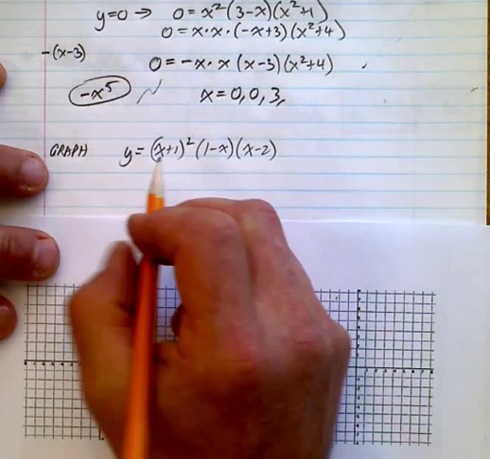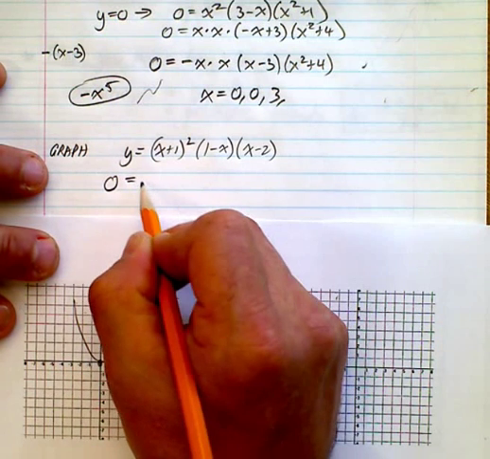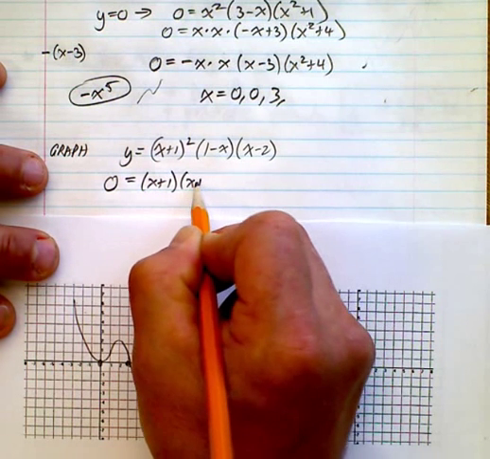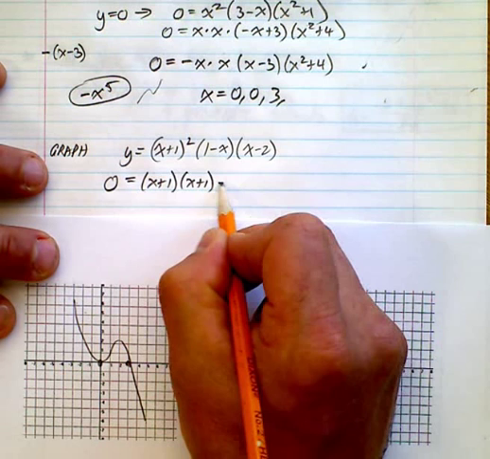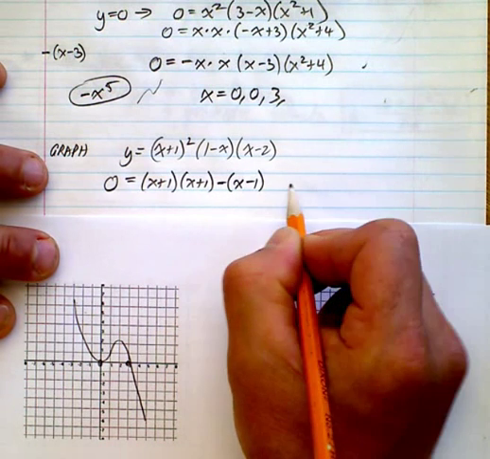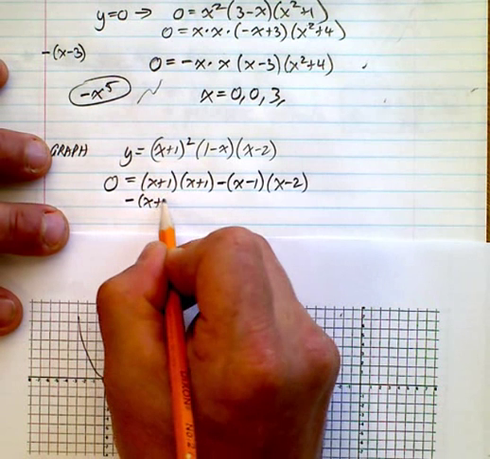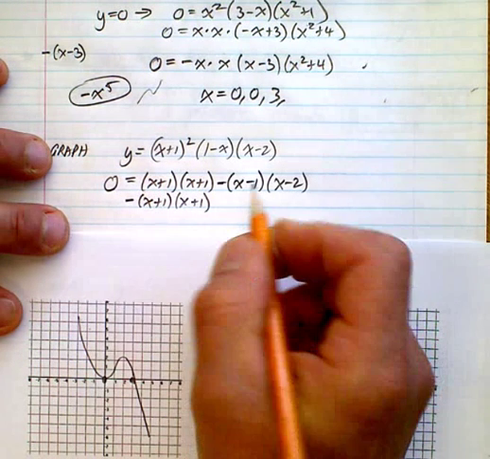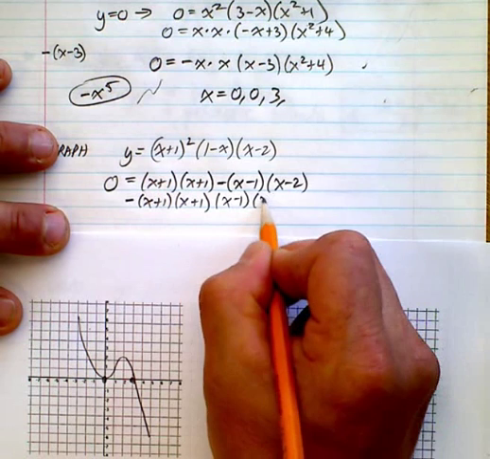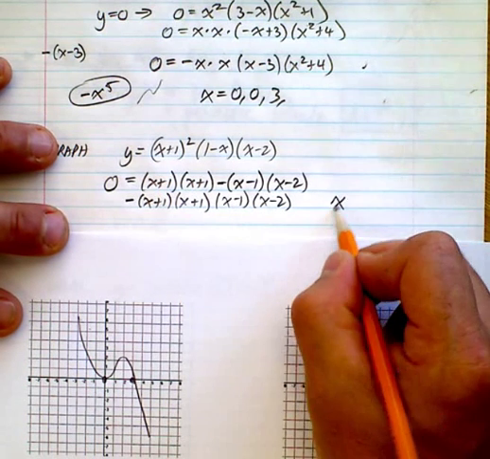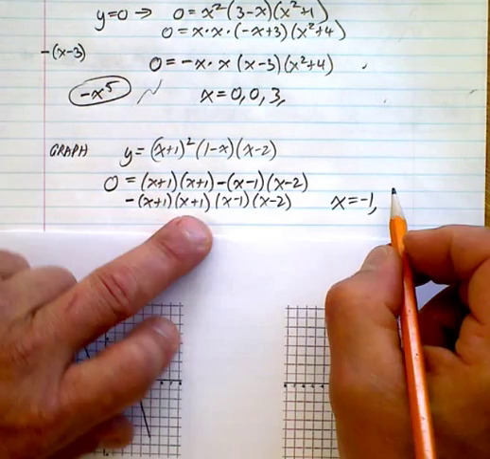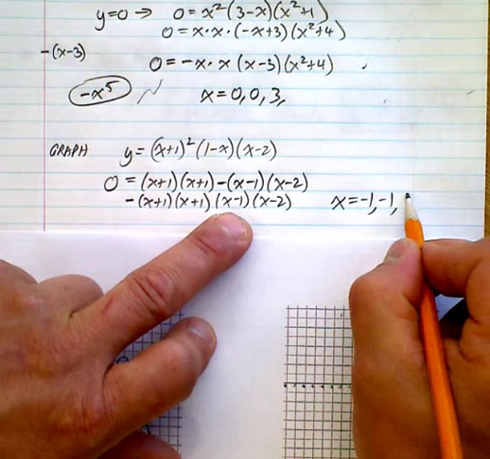So first of all, make it equal to 0. And I'm going to break this down: x plus 1, x plus 1. And I'm going to change this right away, negative to x minus 1, and then x minus 2, which means that the negative goes out front. I've got x plus 1, x plus 1, x minus 1, and x minus 2. So my solutions would be negative 1, 1, and 2.